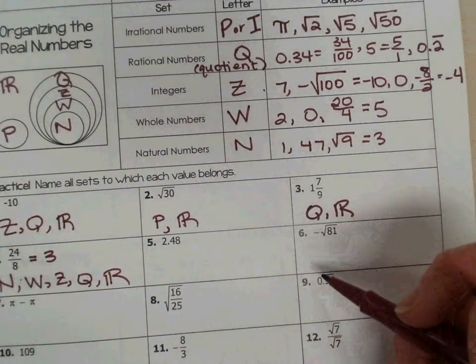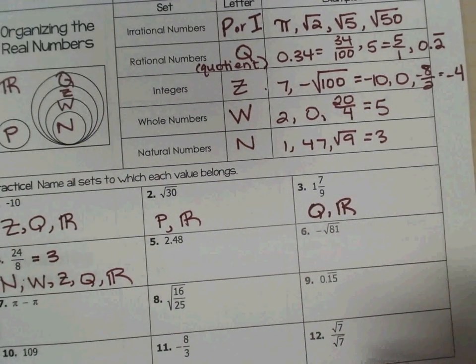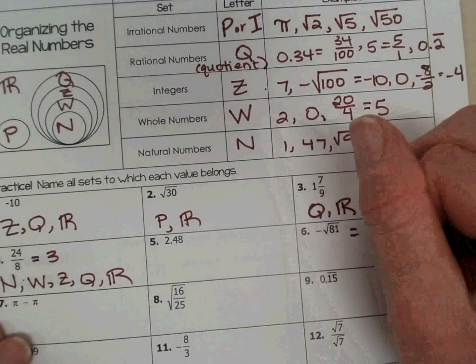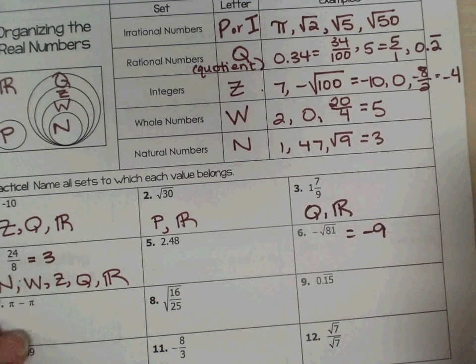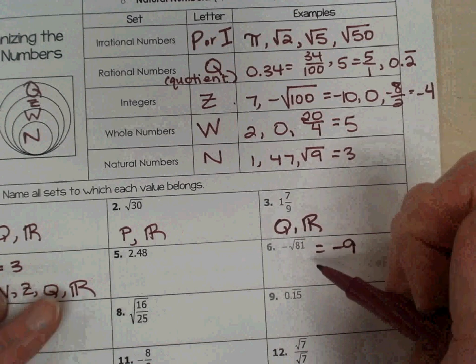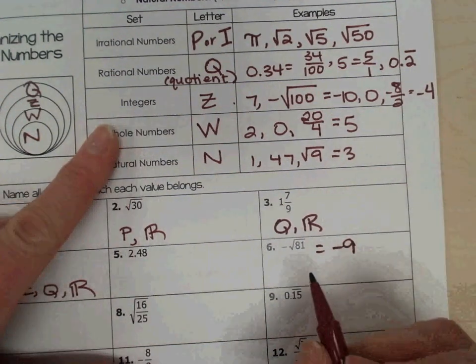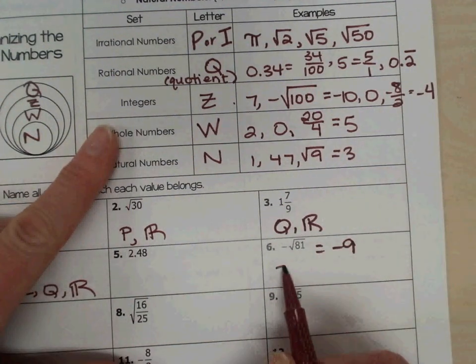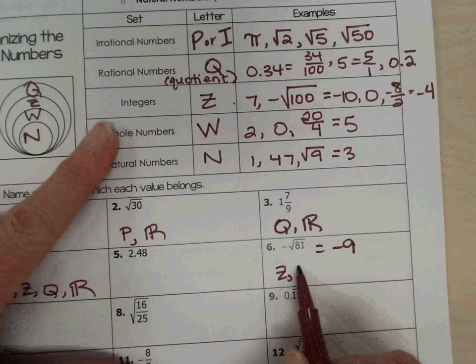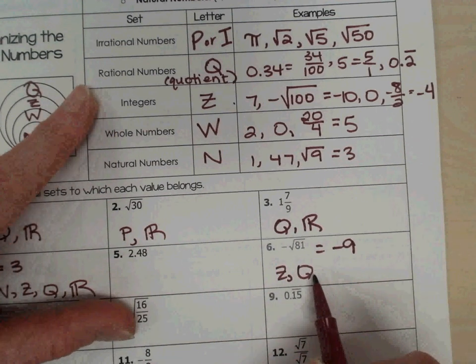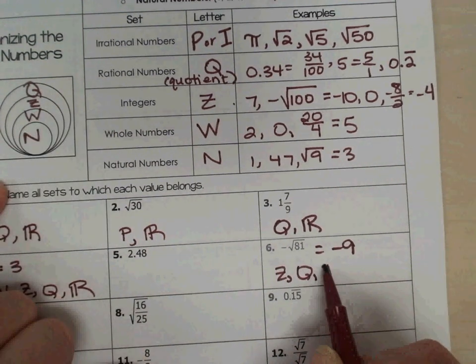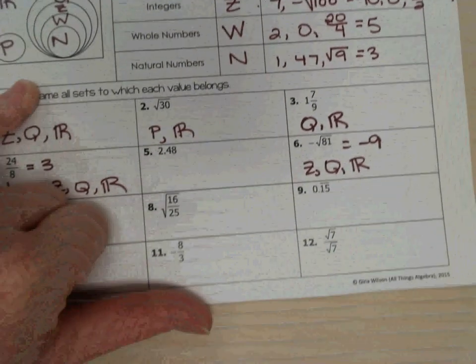I'm going to skip 5 for now. Negative square root of 81: is 81 a perfect square? Thumbs up if you think yes, thumbs down if you think no. Yes, you guys are correct. It is a perfect square. The square root of 81 is 9, so this one is negative 9. And so the smallest category would be integers. Integer, rational, and real.